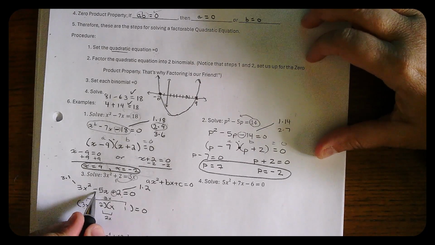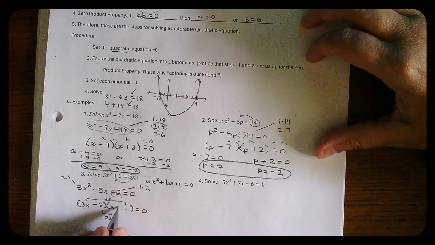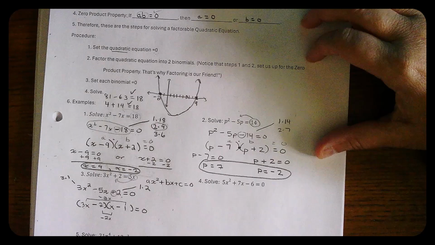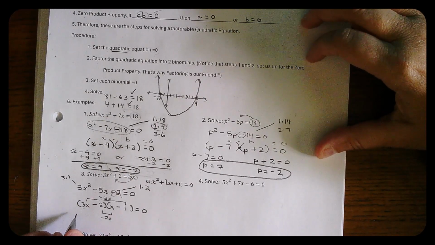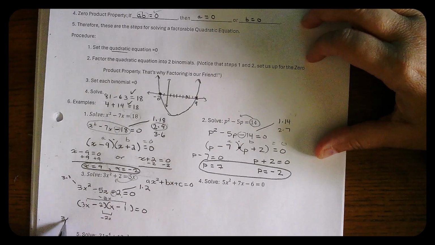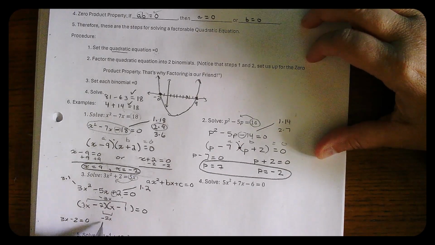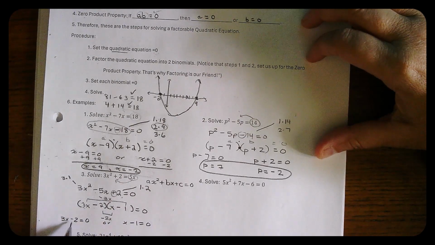Last thing, we want to add to be a -5, so the signs are going to be -3x, -2x. So we get a negative and a negative. Then we're ready to apply the zero product property, which means if you've got a times b equals 0, then either a equals 0 or b equals 0. So 3x minus 2 equals 0, or x minus 1 equals 0. So here we have a linear equation.